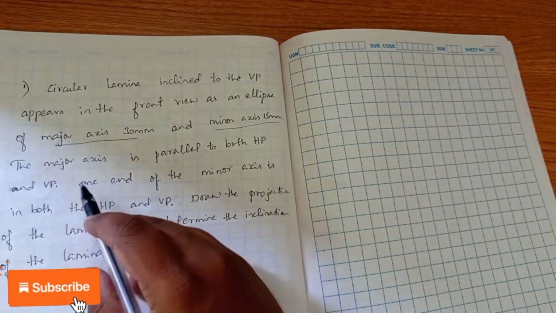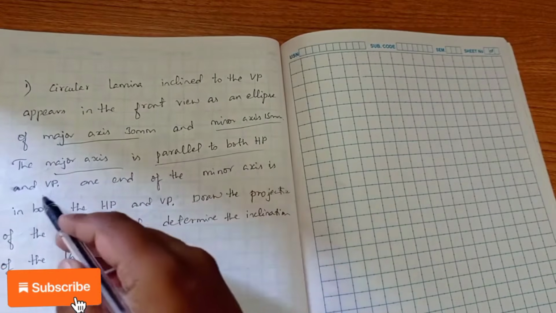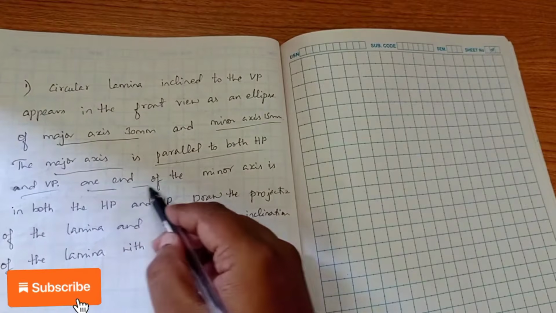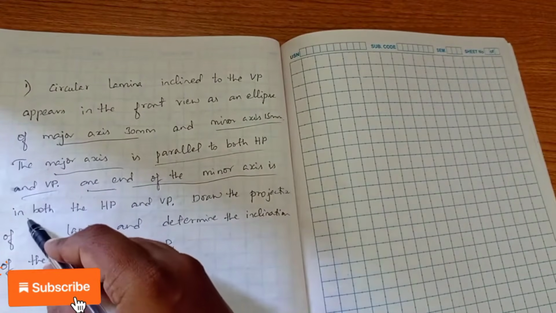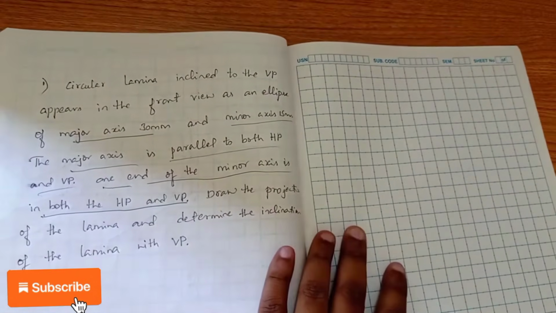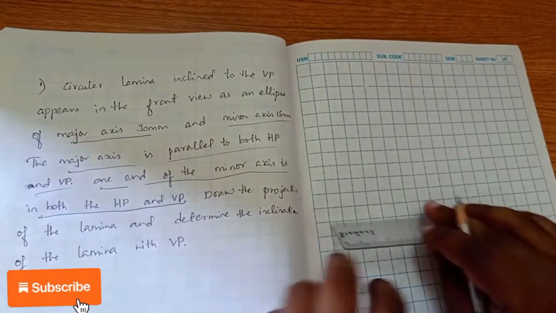Then after that, you see the major axis is parallel to both HP and VP. We have to make the major axis parallel to both HP and VP, and one end of the minor axis on both. So what I will do in this question is, first I will construct a circle by considering the major axis.